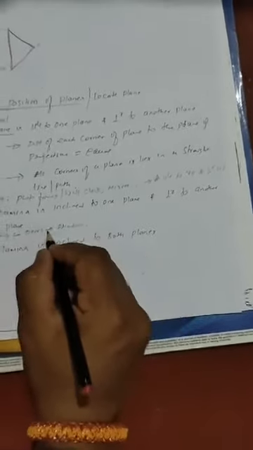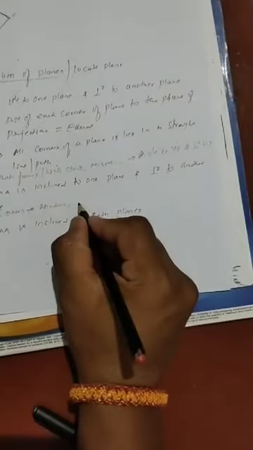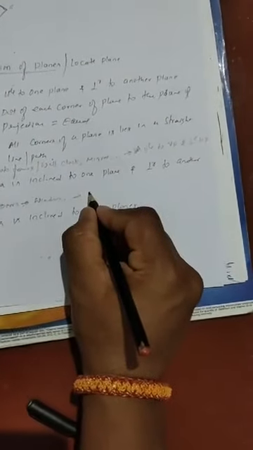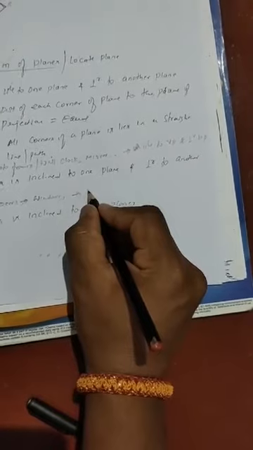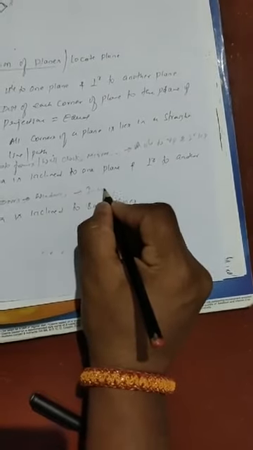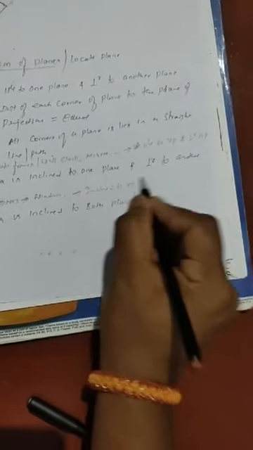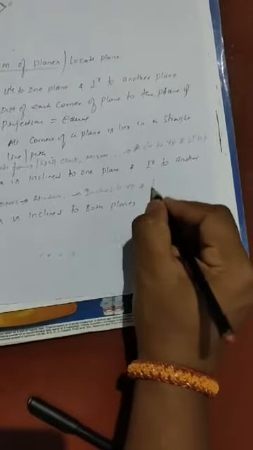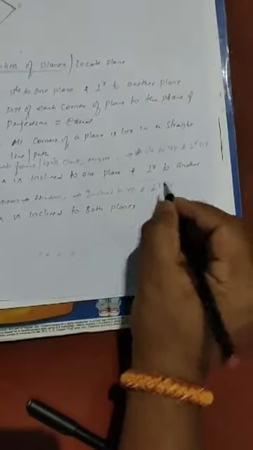If you open the doors and windows to a certain position, you can say the door is inclined to the vertical plane and perpendicular to the horizontal plane. This is the example for inclined to VP and perpendicular to HP: a small opening of doors and windows.